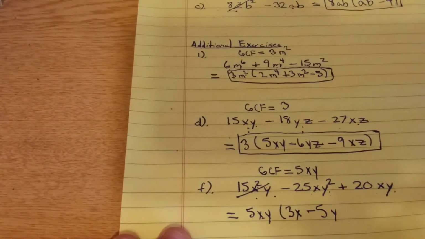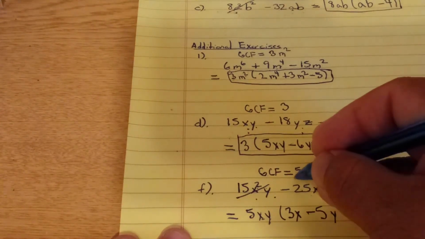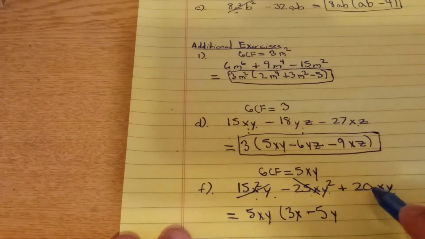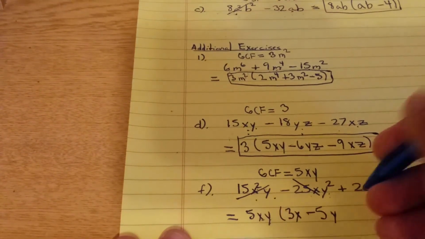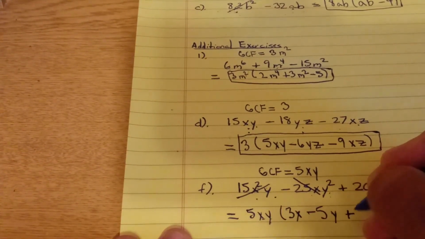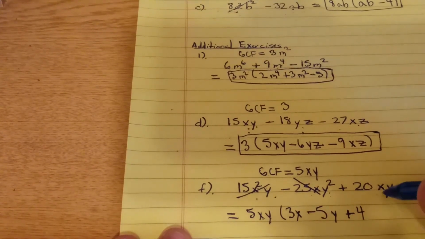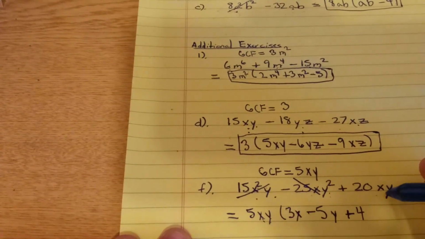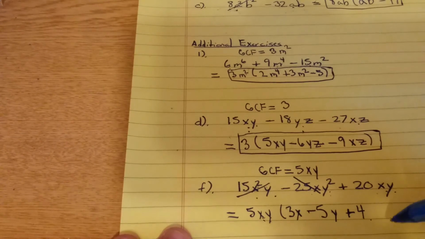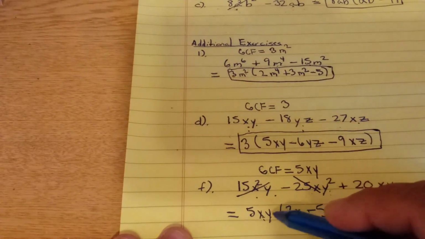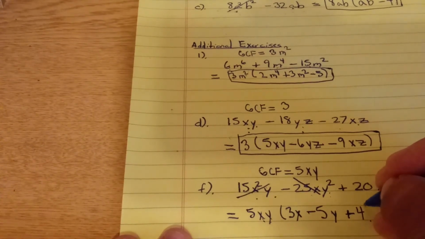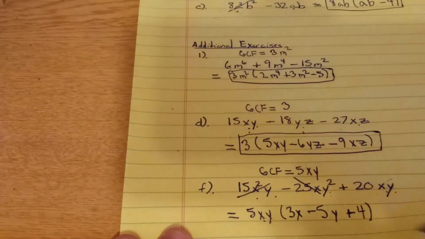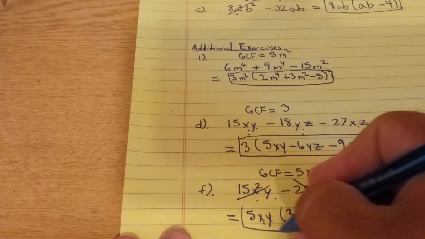All right, so we're almost getting there. So that takes care of the second term there. We're going to do the same thing for the last term. 20 divided by 5, that gives you 4. We factor out the x. From here, we have no x left since it's the same power. And the same thing with the y. We factor out the y, so we have no y left. And this will be your end result.